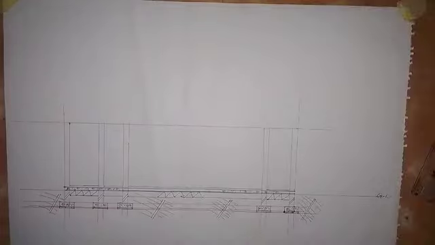So this is a flat roof with a parapet. The thickness of the concrete is 150, then we have a parapet of height 750 above the concrete.